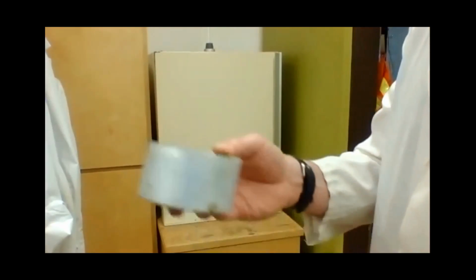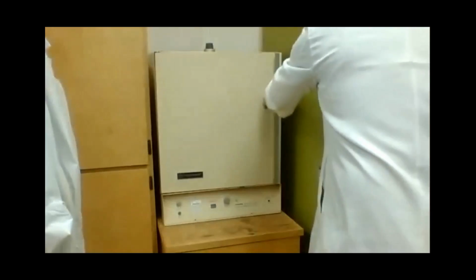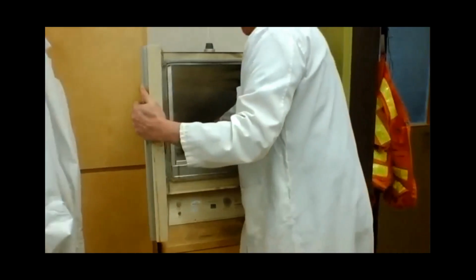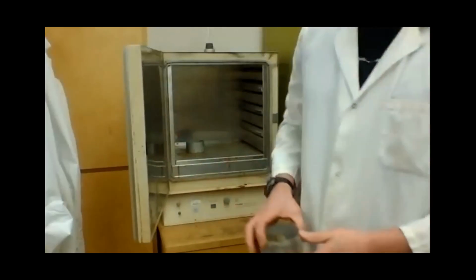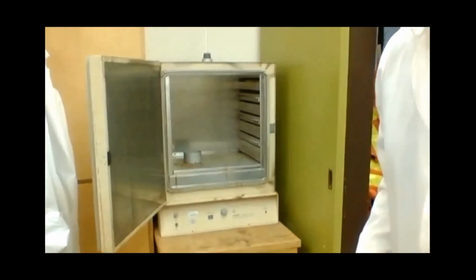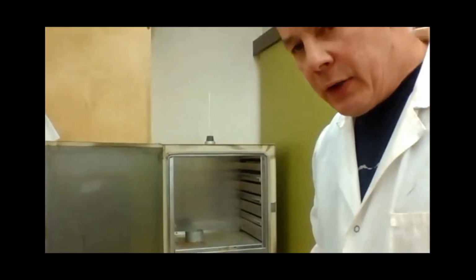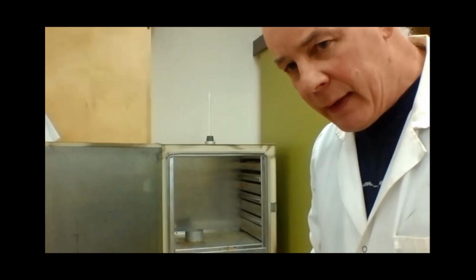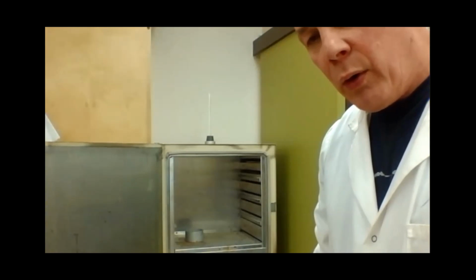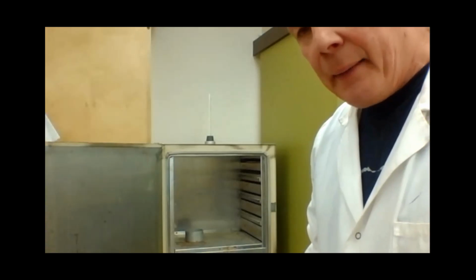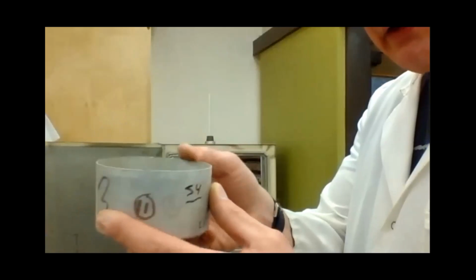There we go. So far, so good. So here's the sample. Going to put it into the drying oven. We're going to dry it for 24 hours at 110 degrees C, and that's going to take all the moisture out of the sample. And I've had a sample in there overnight that I took yesterday as well.